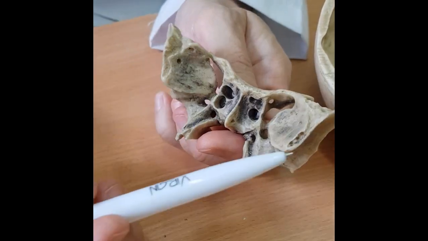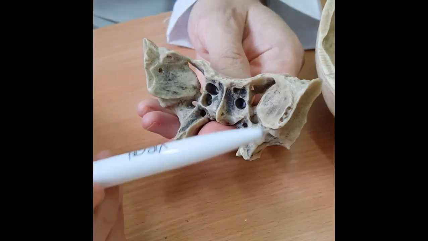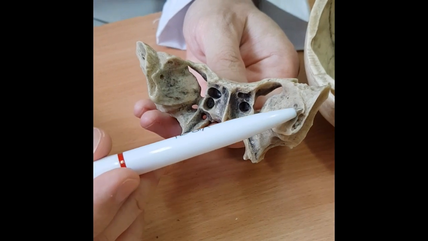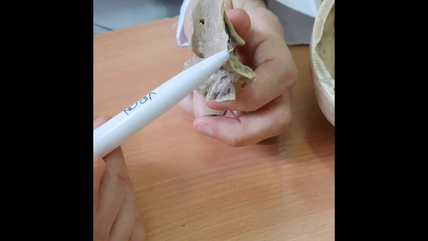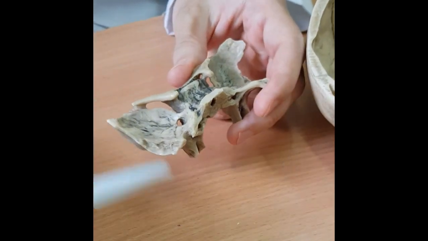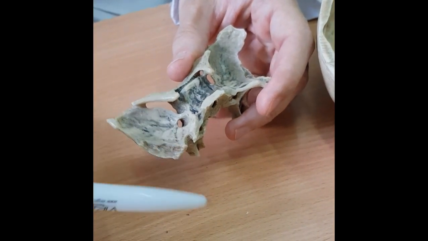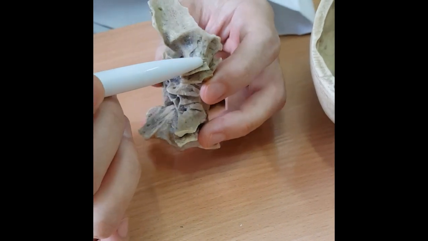Greater wing. The greater wing has several surfaces. Orbital surface, it forms the orbit. Temporal surface, it forms the temporal fossa. Cerebral surface, located inside the skull. And maxillary surface.